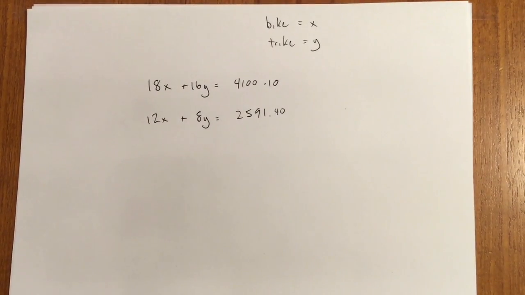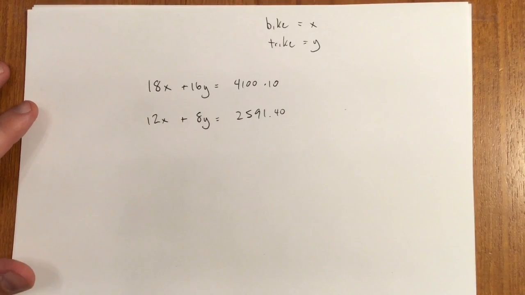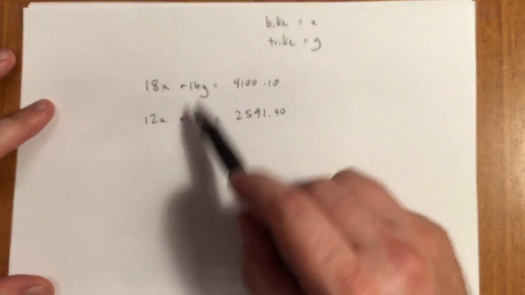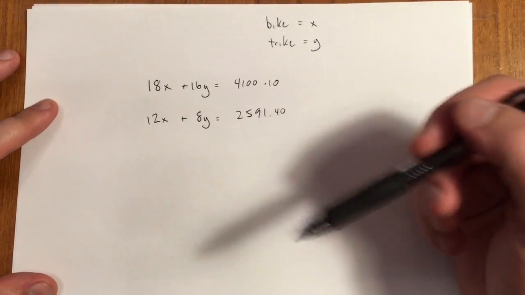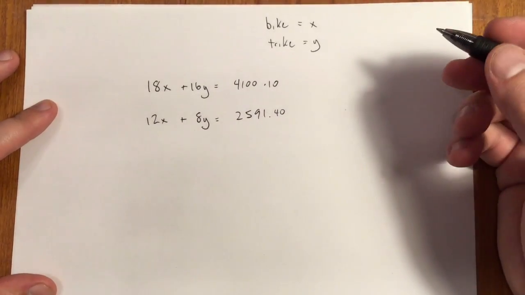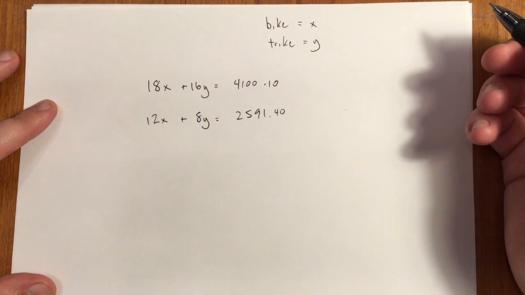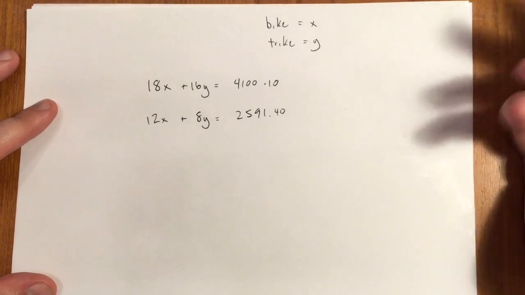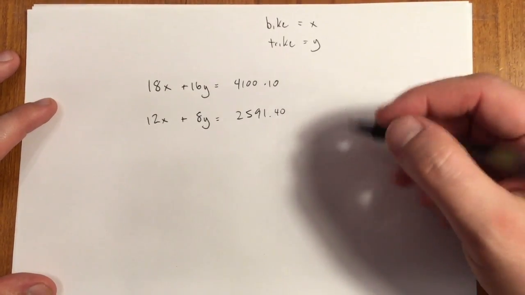So I think the best way to solve this is, well, there's a couple ways. We can use elimination, where we manipulate one of these and then combine them so that one of the variables cancels. So that's our first option. We could solve it for y and then set them equal to each other, and then we could check it with a calculator. So I'll do both.